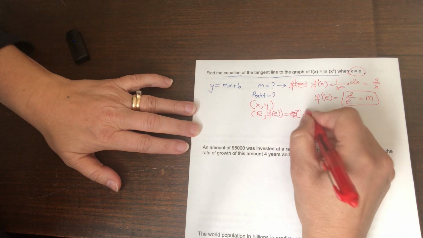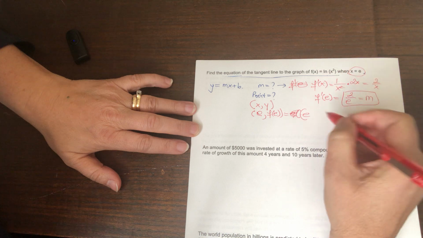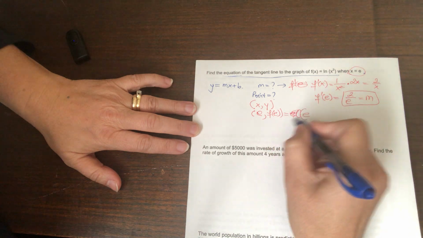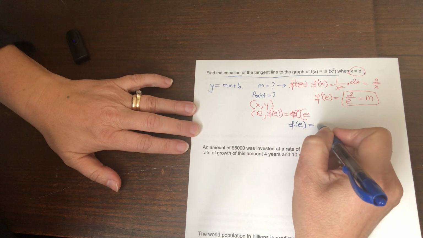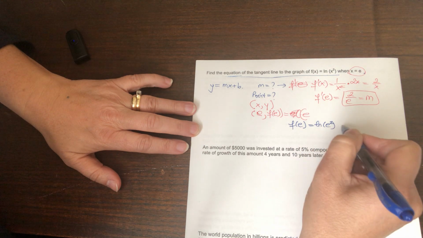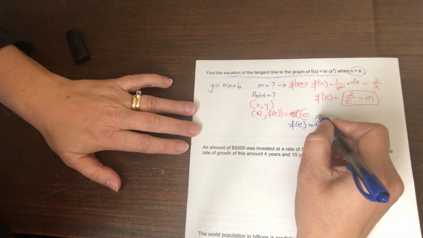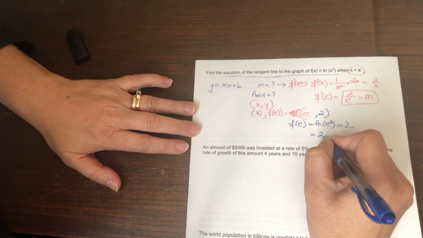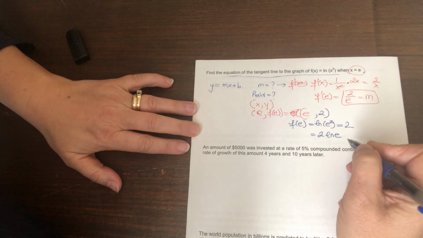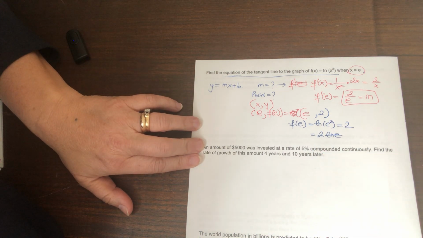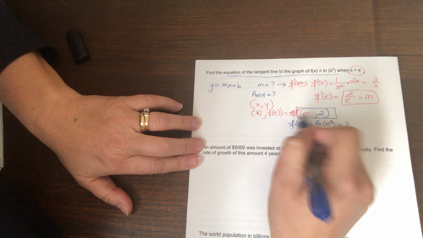If I plug e into this function, f of e is ln of e squared. Remember, ln and e cancel each other out, and I'm left with just the 2. One other way of looking at it: remember how you can take an exponent outside of a log? So you can take down the 2, and ln of e is equal to 1, so 2 times 1 is equal to 2. There you have it. So we have the point, we have the slope.